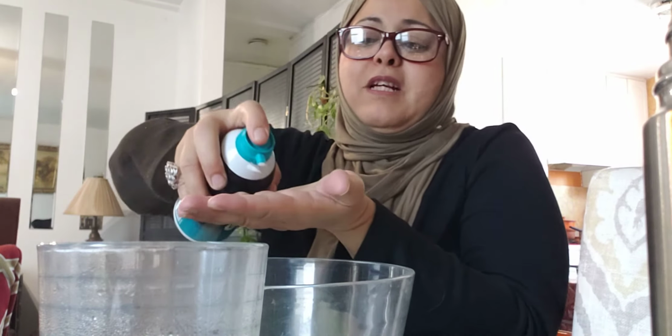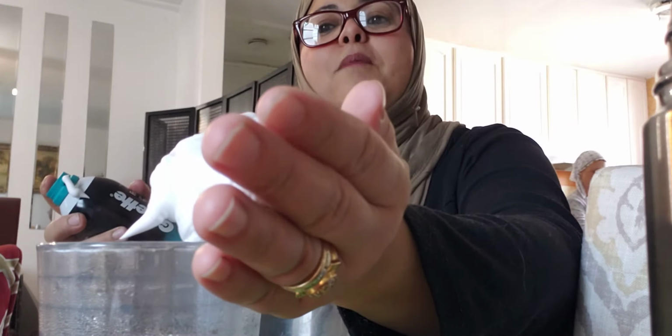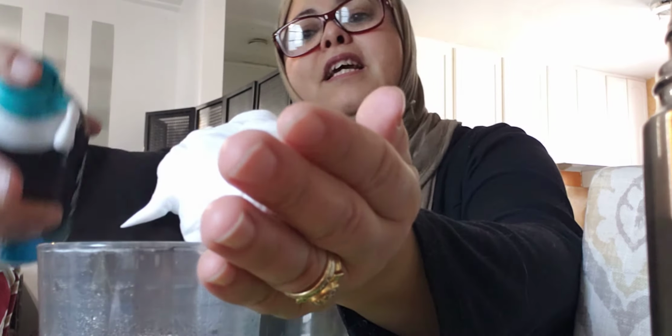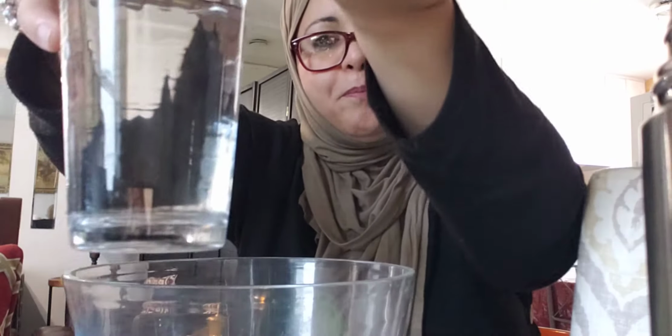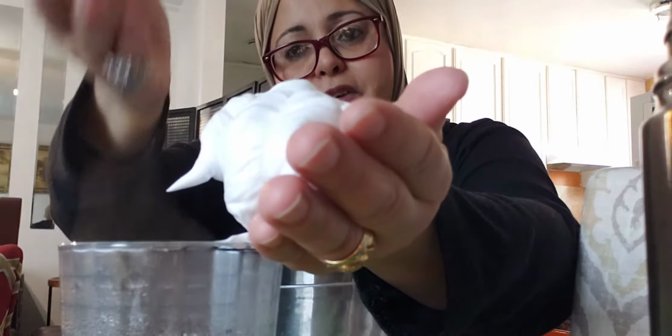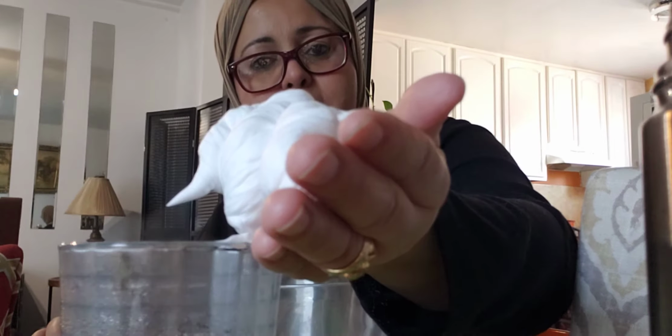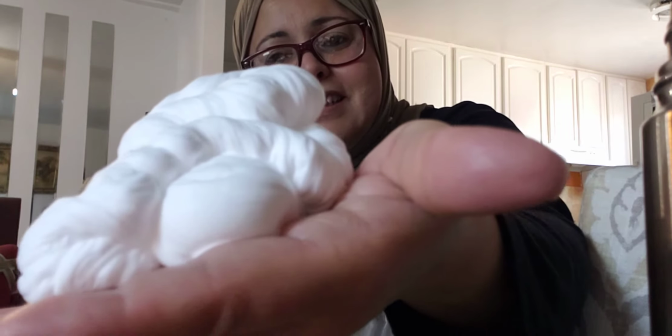Form what? Form clouds. See? It's like on top, right here. If we imagine that this is the sky where it's very, very cold, the water becomes clouds.